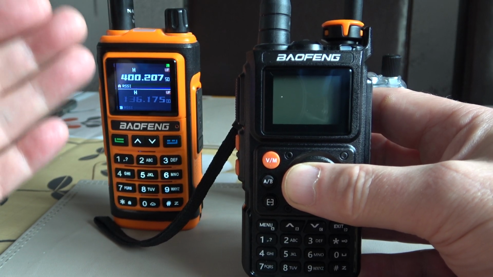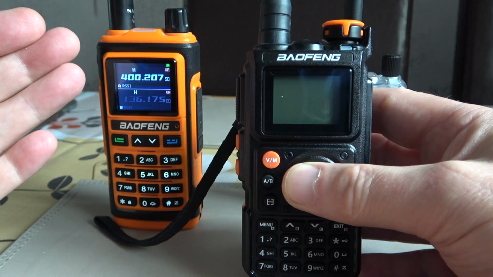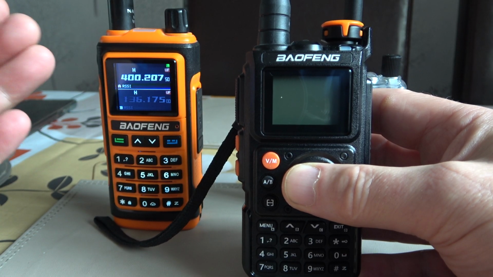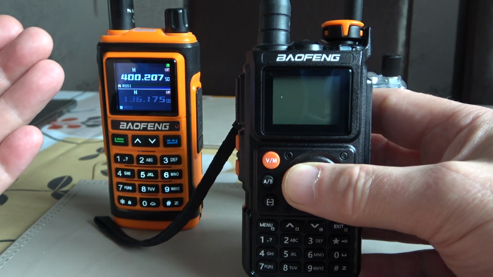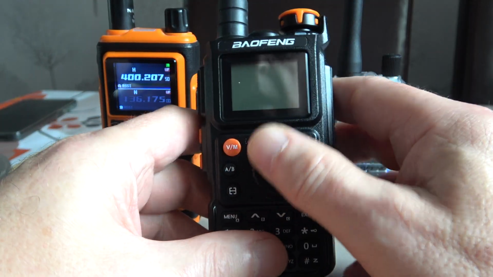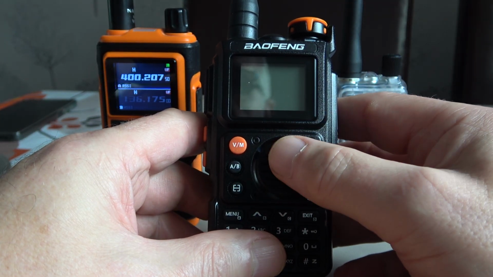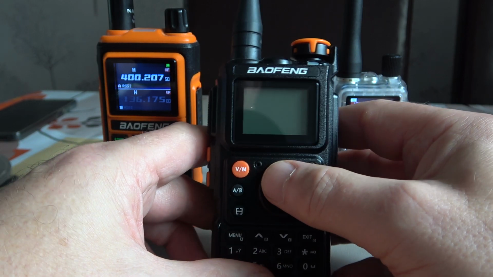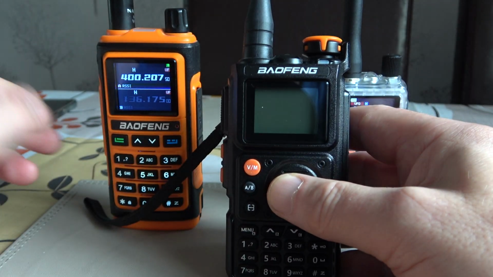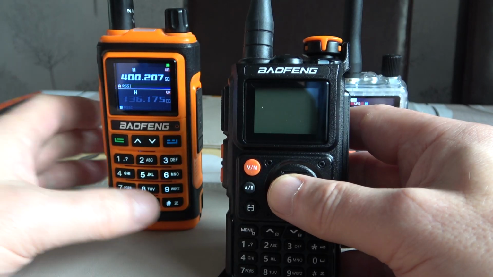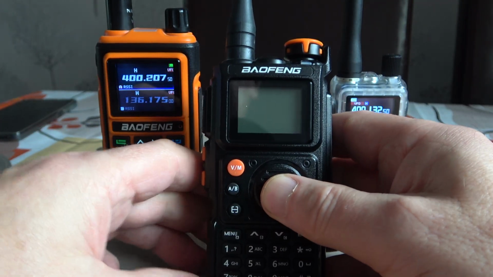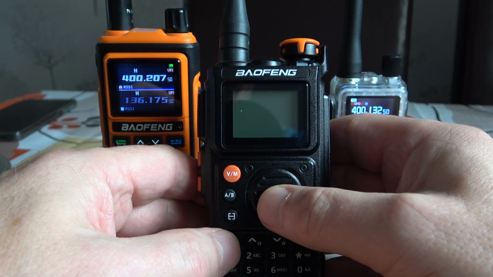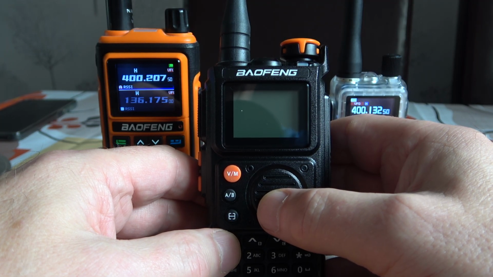In other words, it will keep defaulting to the 70 centimeter band on your radio, not the 2 meter or the 1.25 meter band, depending on whether it covers that, whether it's a tri-band or dual band. That is very annoying if you just want to scan your radio's 2 meter or 1.25 meter band.